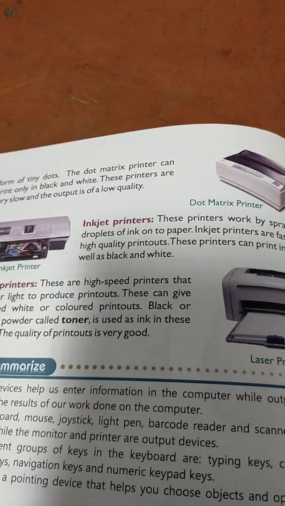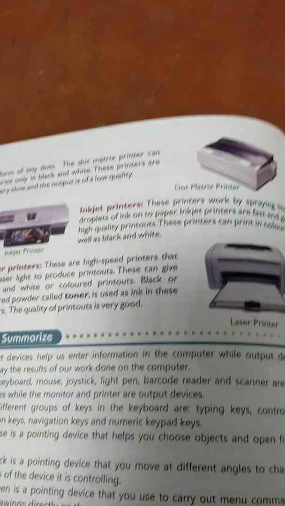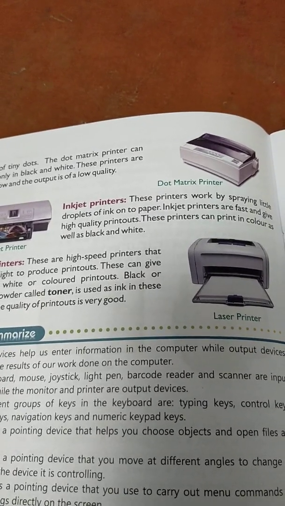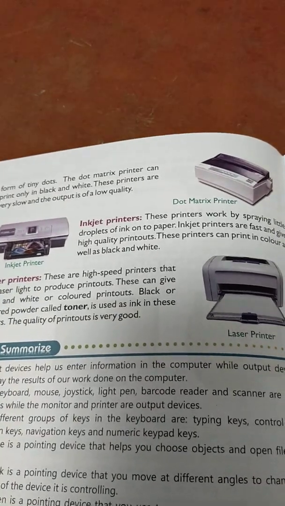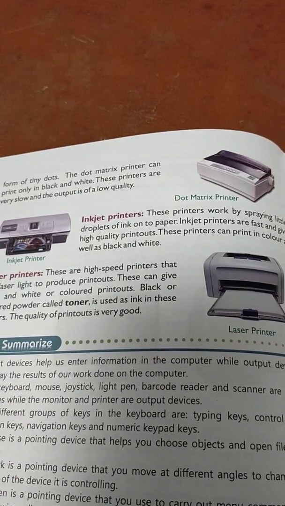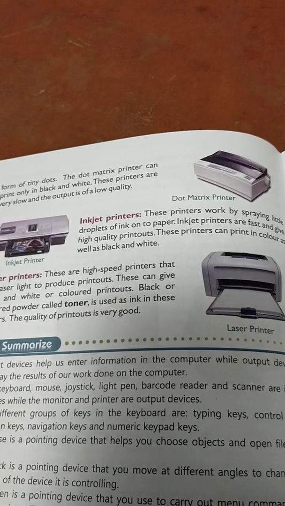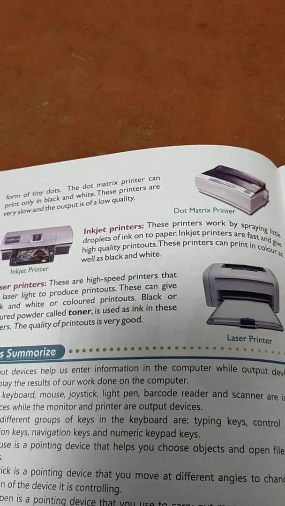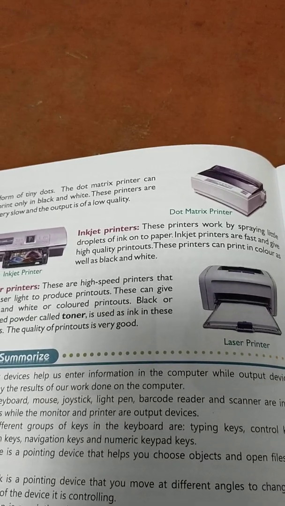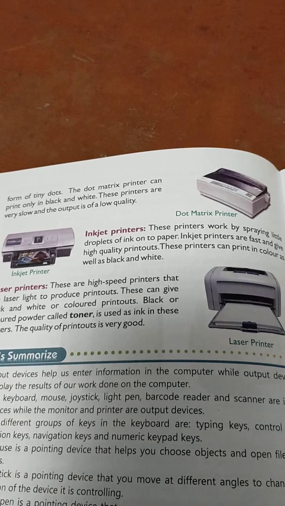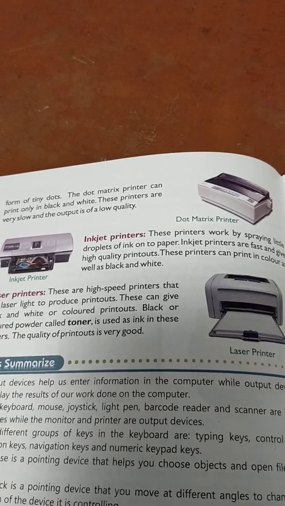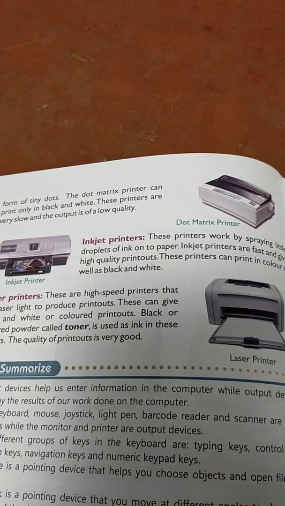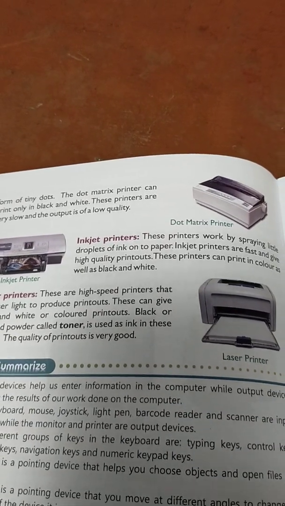And then inkjet printers. The inkjet printer is faster than the dot matrix printer, and it can print both black and white and colored images. How it works is it sprays little droplets of ink onto the paper and prints the documents which we want, both colored and black and white.